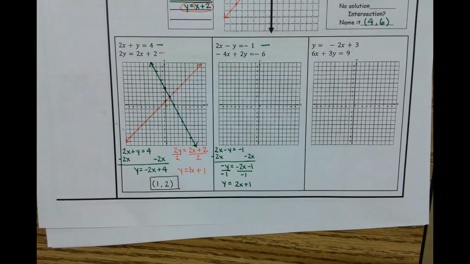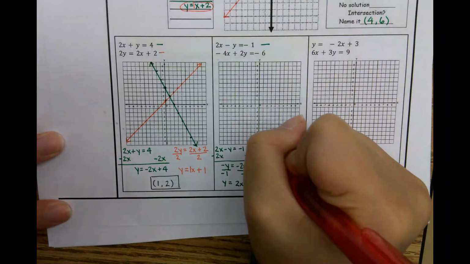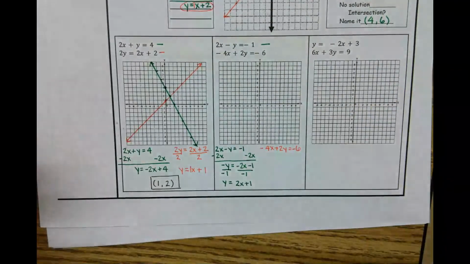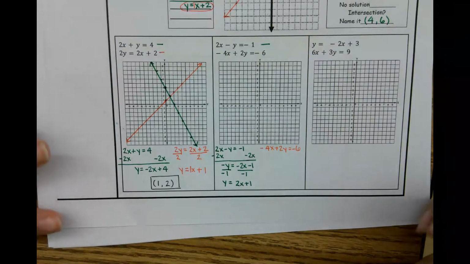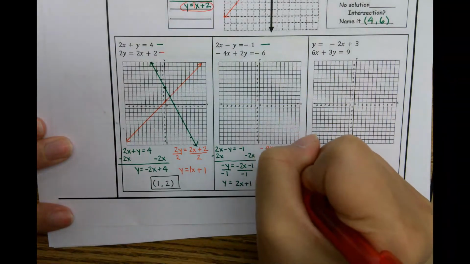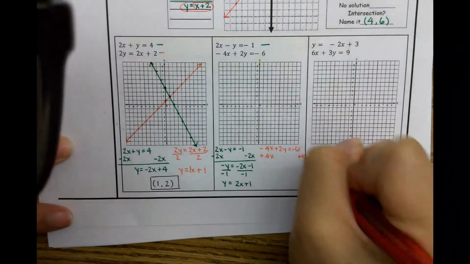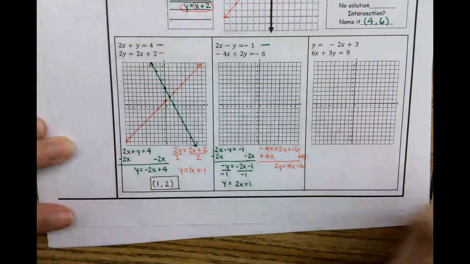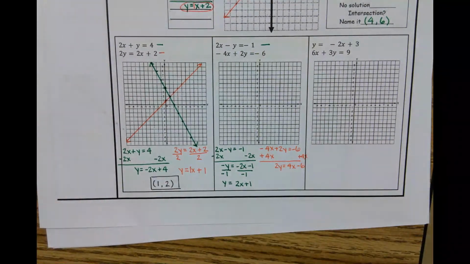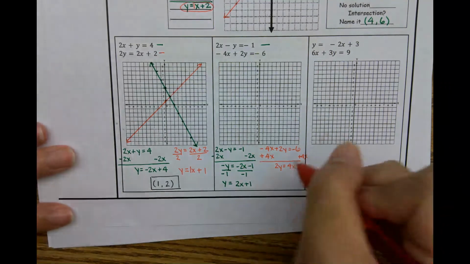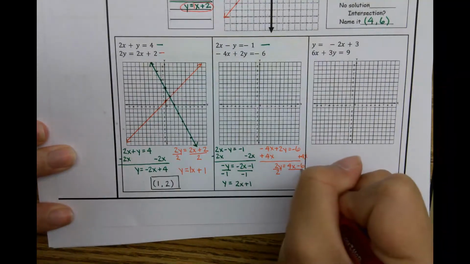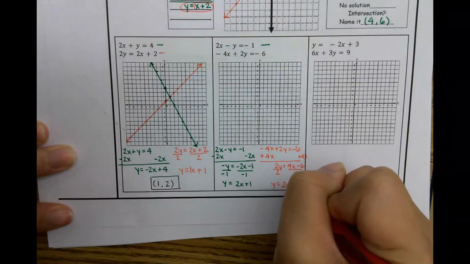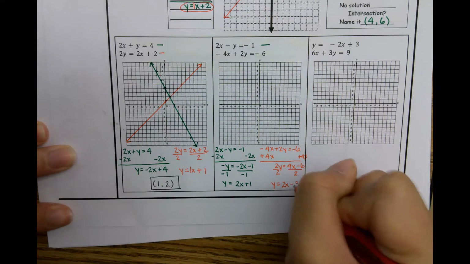Okay. Then I'm going to do my next one here, negative 4x plus 2y equals negative 6. Okay, I'm going to solve for y so that it's in slope-intercept form. I'm going to add 4x to both sides. Okay. 2y equals 4x minus 6. Again, you cannot combine these. They are not like terms. Okay. And then to continue solving for y, all I have to do is divide by 2. Okay. So y equals 4 divided by 2 is 2, so 2x. Negative 6 divided by 2 is negative 3.